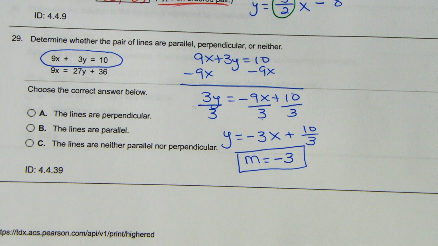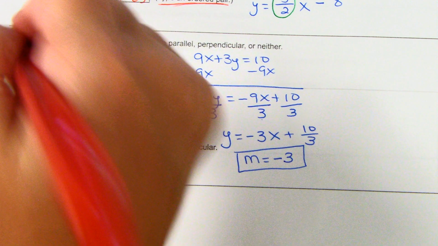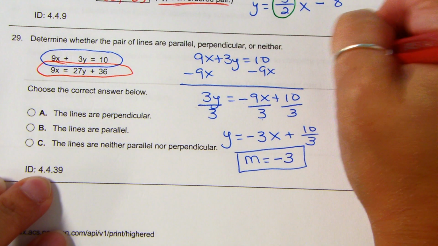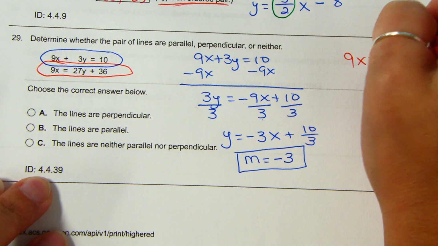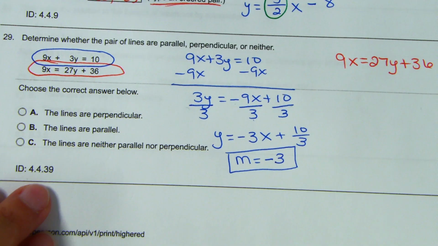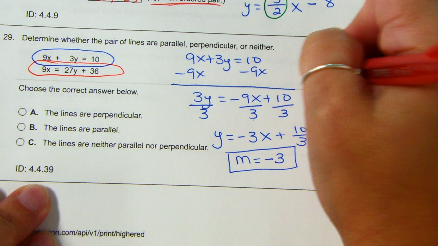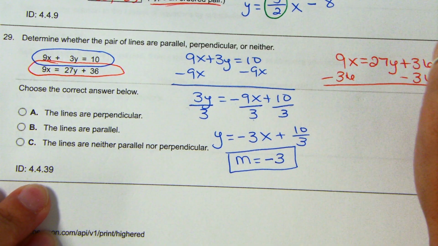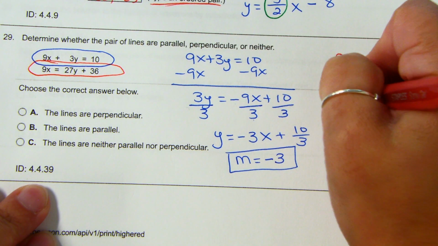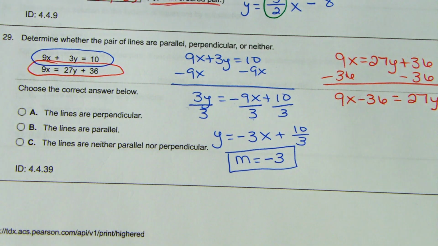So my second line says 9x equals 27y plus 36. I need to get y by itself, so the first thing I'm going to do is subtract the 36, subtract the 36. And I get 9x minus 36 equals 27y. I need to get y by itself, so I'm going to divide by 27, divide by 27, divide by 27.